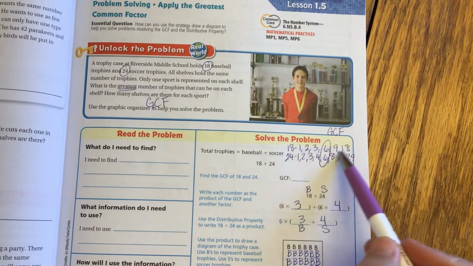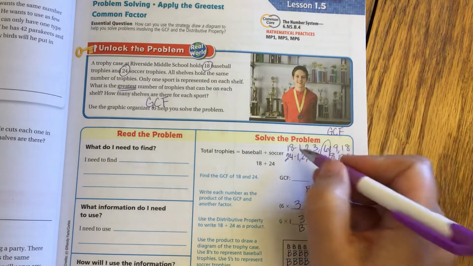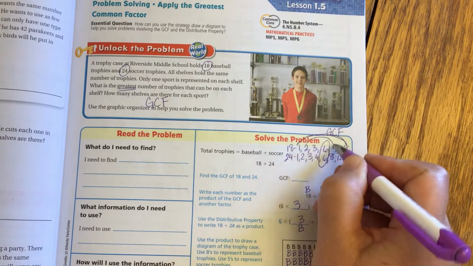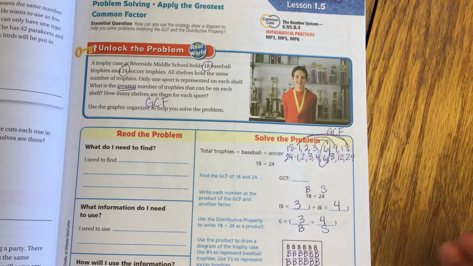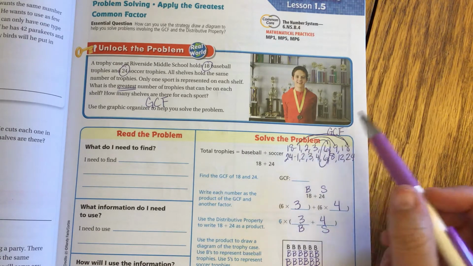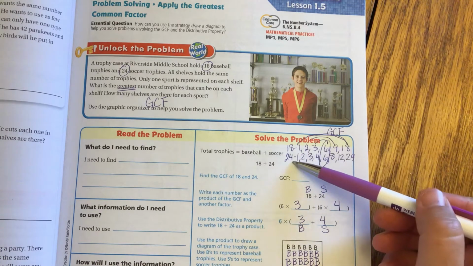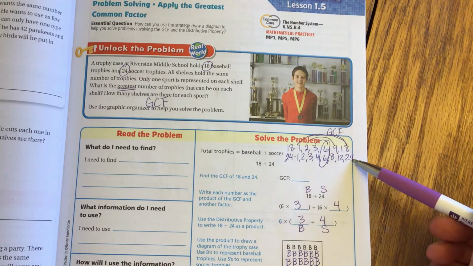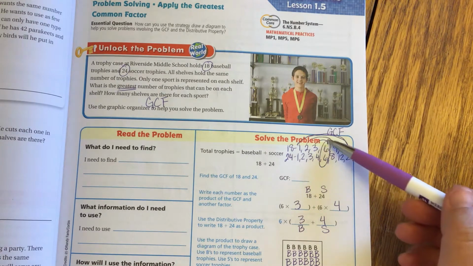So I could do what I call the factor rainbow. So 1 times 18 is 18, 2 times 9, 3 times 6. So they all have a partner, and there's no other factors that go into 18 that are whole numbers. Then you do the same thing with 24. Find all the numbers between 1 and 24 that go into 24. And the greatest number that is on both rows is 6.